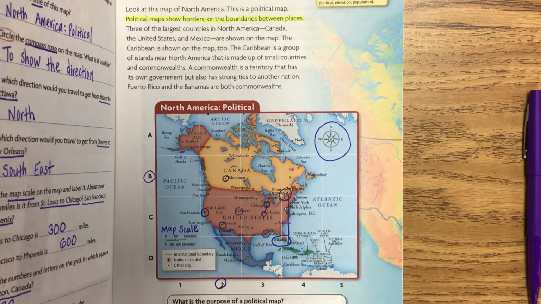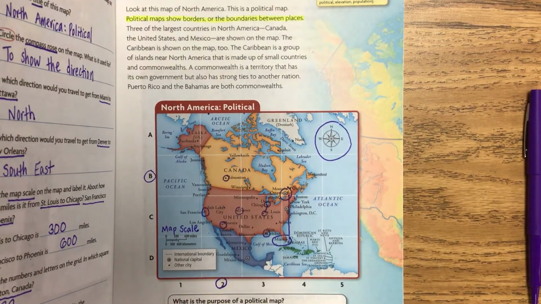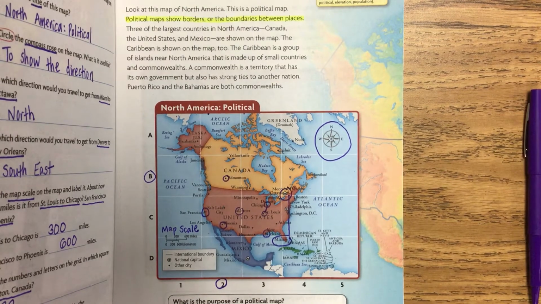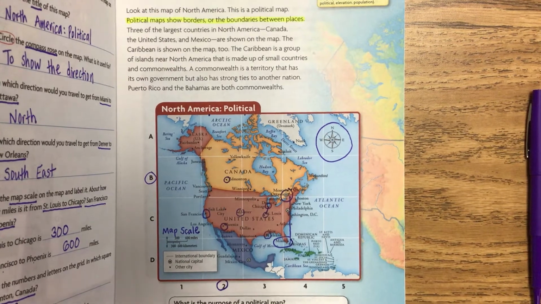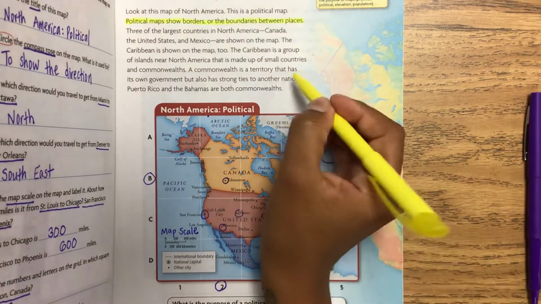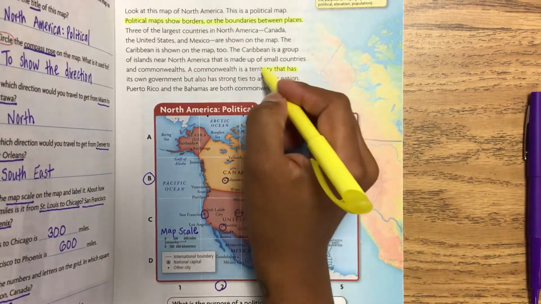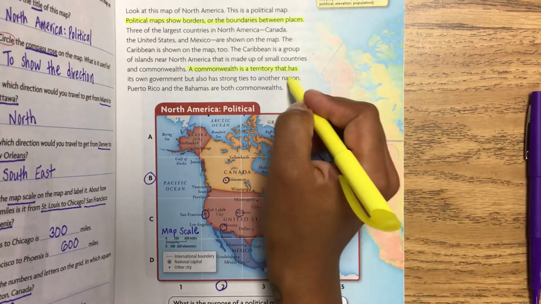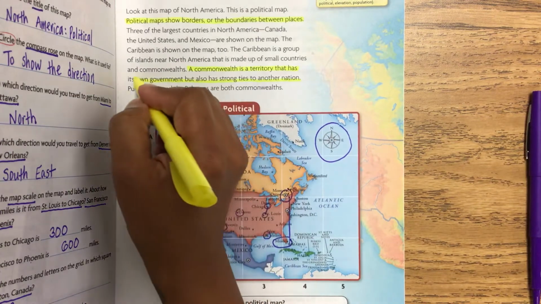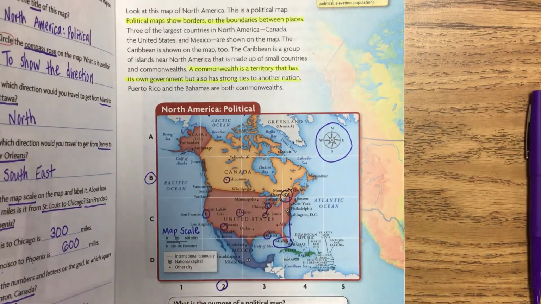A commonwealth is a territory that has its own government, but also has strong ties to another nation. Let's stop there and also highlight what a commonwealth is. A territory that has its own government, but also has strong ties to another nation. Puerto Rico and the Bahamas are both commonwealths.